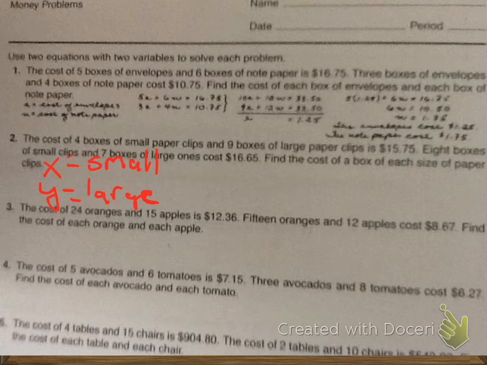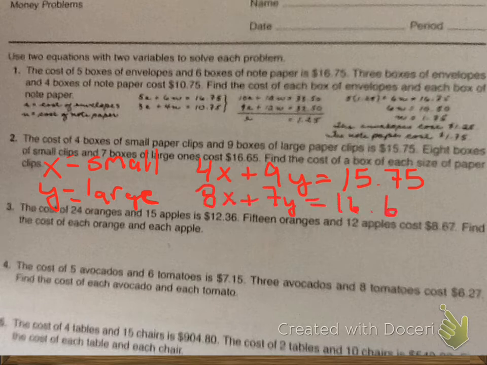So the first equation goes with the first sentence. 4 boxes of small, which would be 4x, plus 9 large y would equal 1575. 8 boxes of the small, 8x, plus 7y, large ones, cost 1665. And there you've got it set up, and now it's ready to solve. I mean, you've pretty much got that set up. All you got to do is solve.